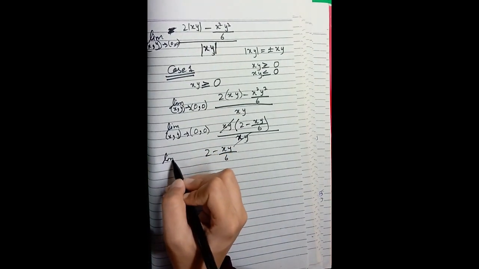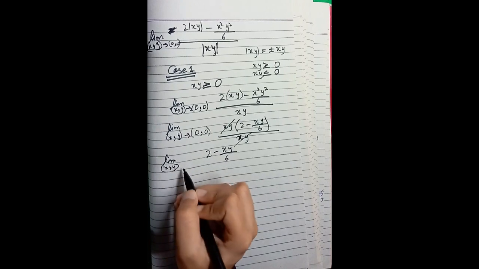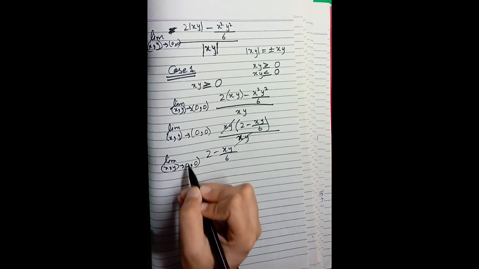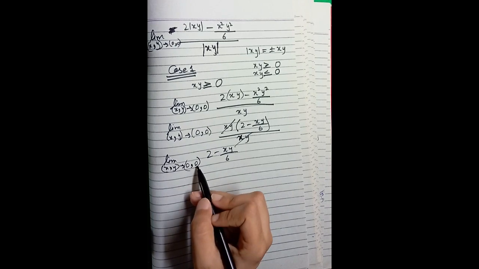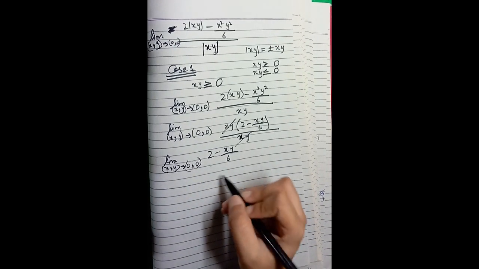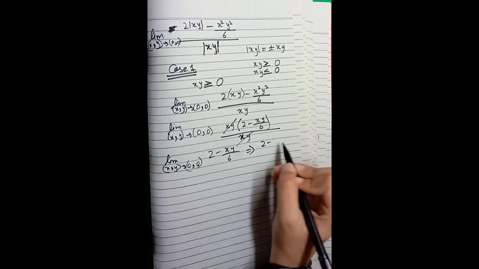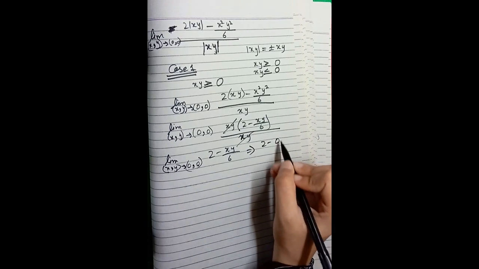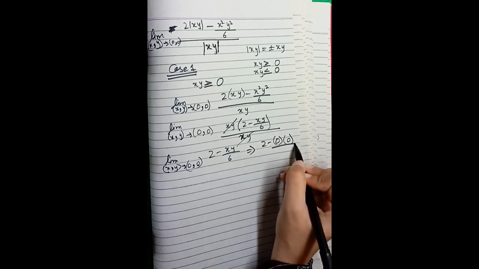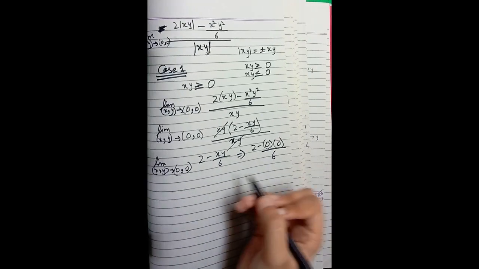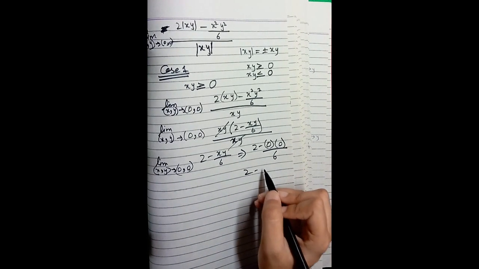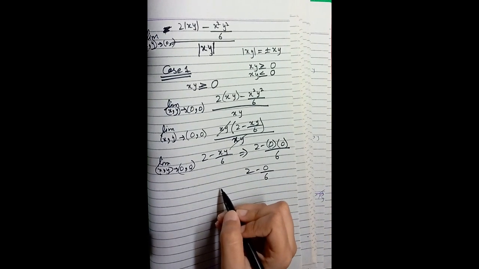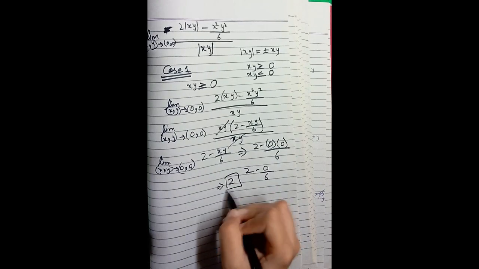As our limit is xy approaches 0 0, when we apply the limit, we have to put 0 at the place of x and also 0 at the place of y. So it will be 2 minus 0 at the place of x and 0 at the place of y divided by 6. It will be 2 minus 0 by 6, 0 over something will be 0, and our answer is 2.